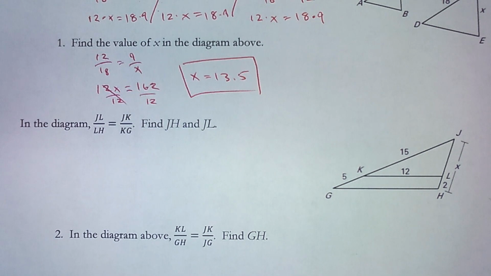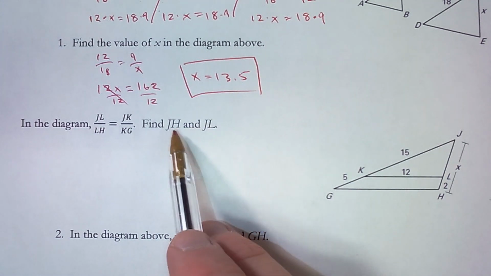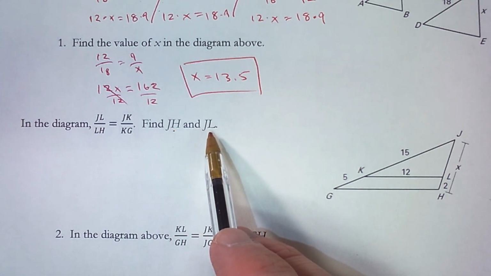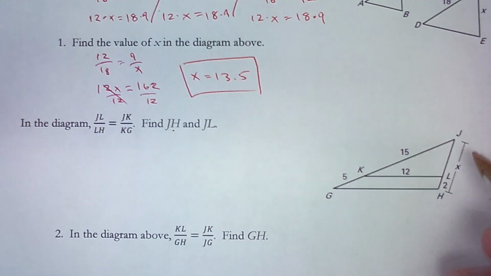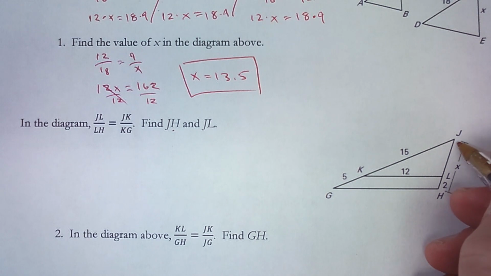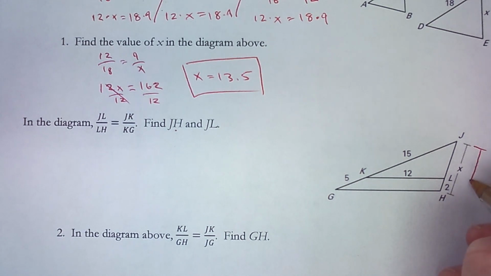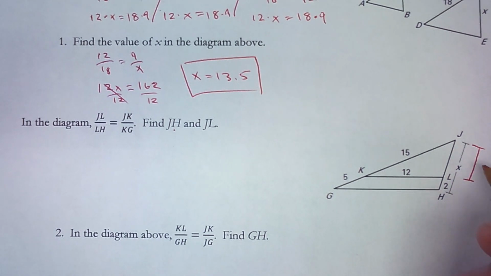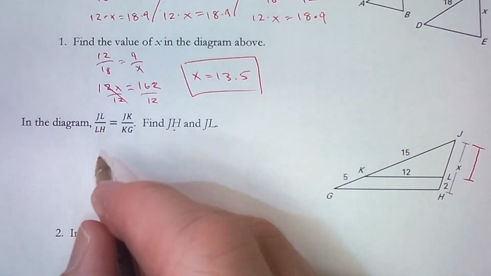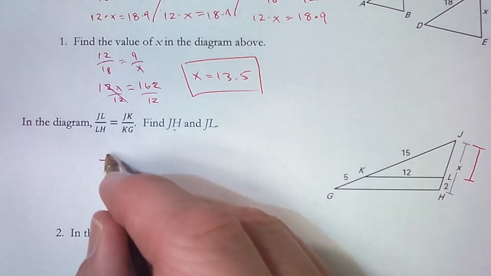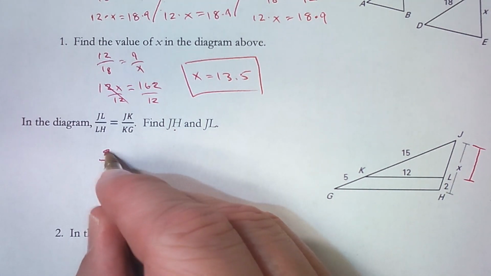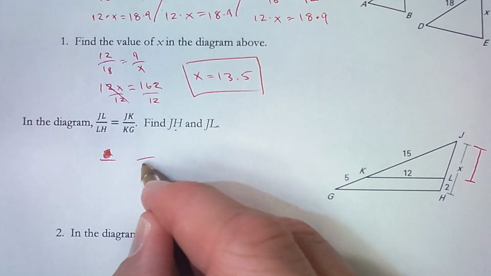In this diagram, JL is to LH as JK is to KG. Find the length of JH and the length of JL. So first, JL. JL is right here, and that one's actually going to be a little bit tricky to find, so let's just find the others first, and then we'll come back to JL. LH is 2. Oops, I put that in the wrong spot, so I'm going to start this over.